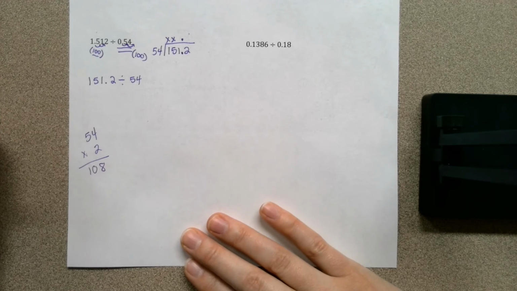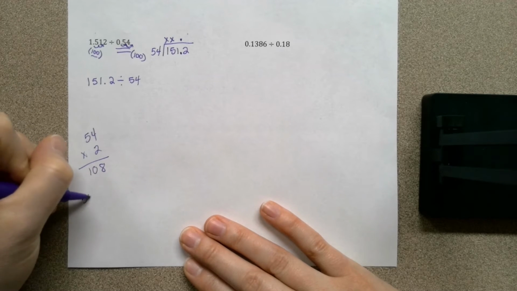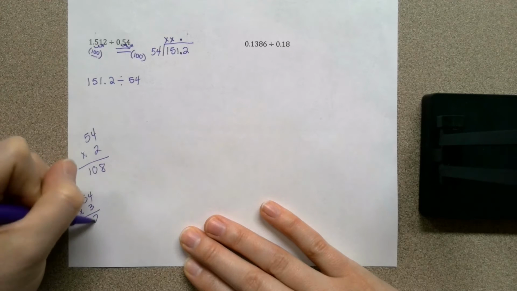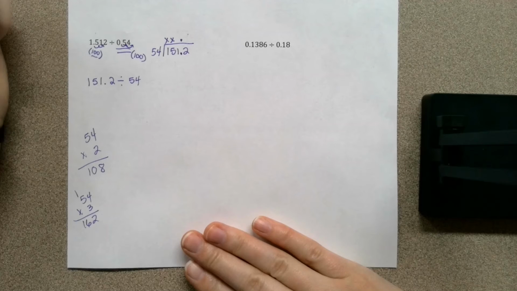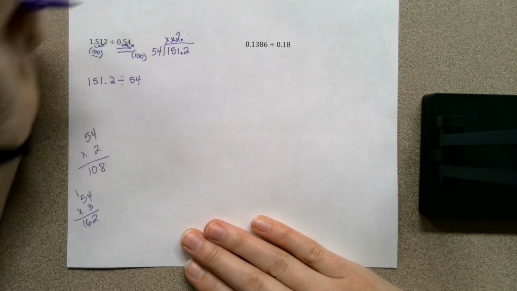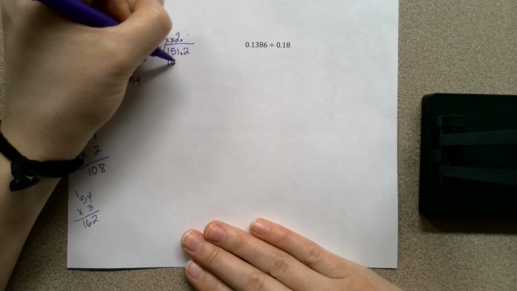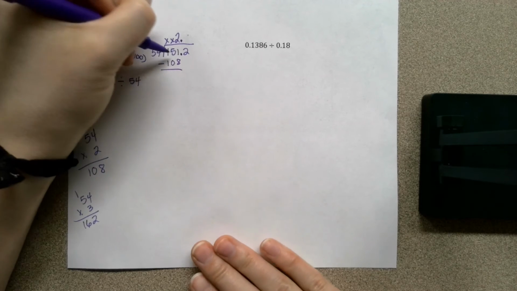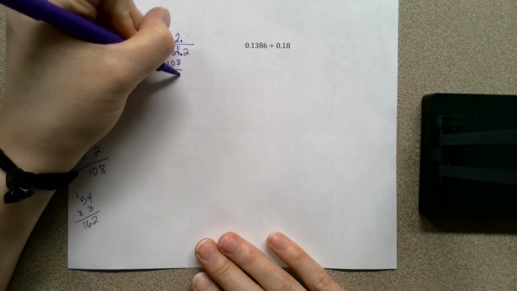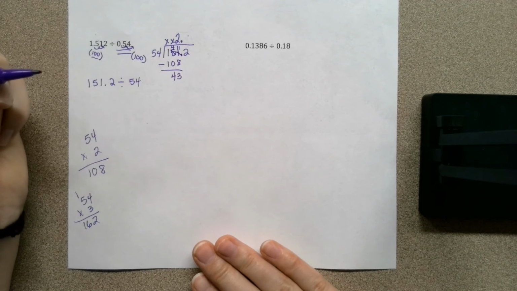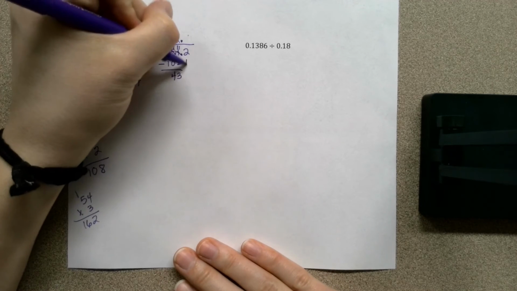we get 108. If we would have multiplied by 3, we would have had 162, which is too big. So we know this number has to be a 2, and we'll subtract 108. Borrowing will be necessary, giving us 43. So now we bring down the 2.